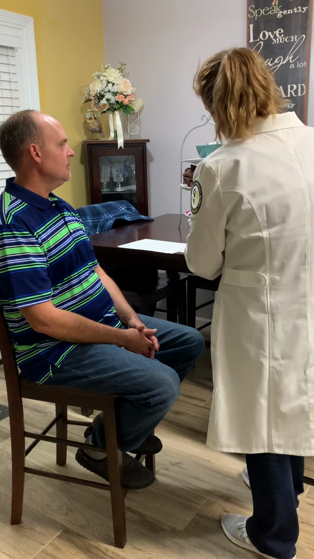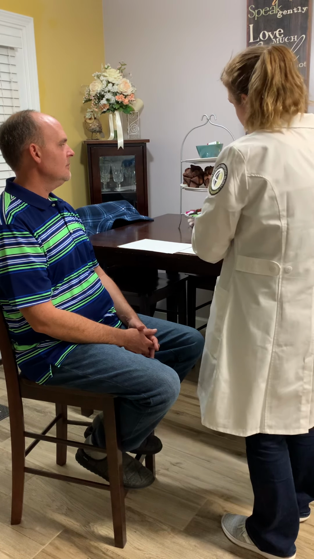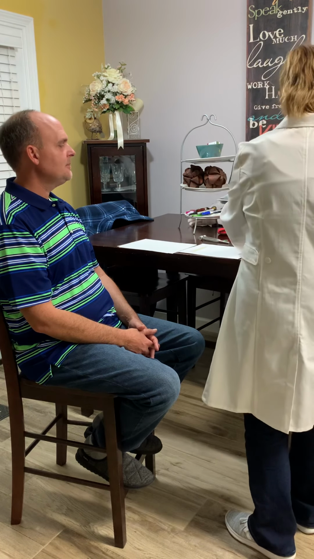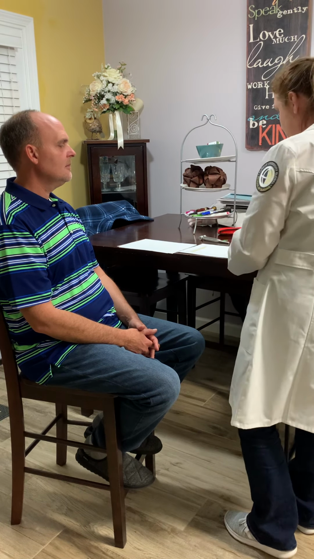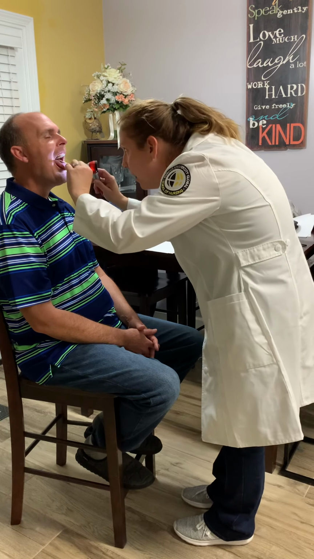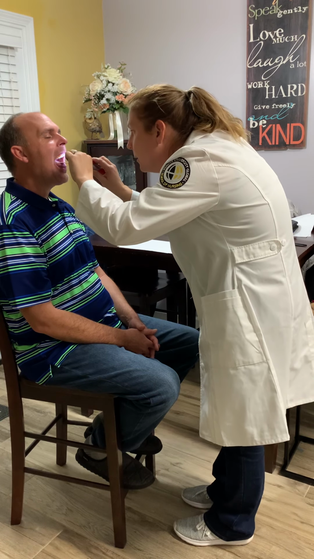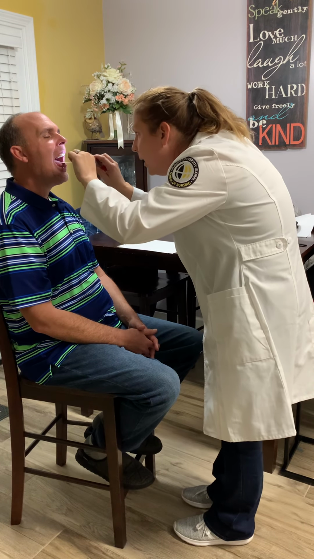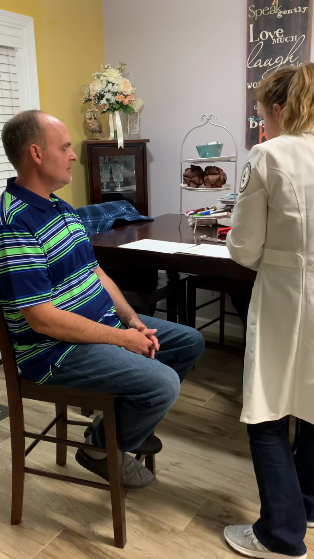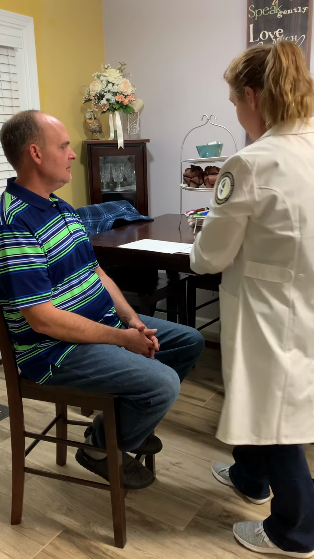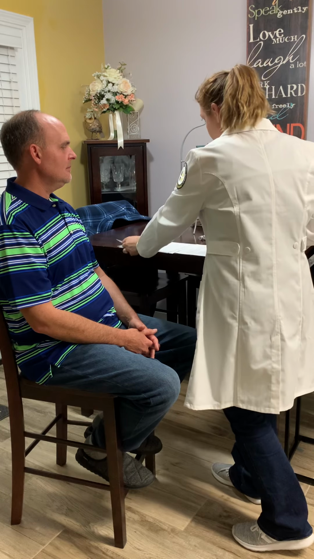Last thing I'm going to do is inspect the patient's pharynx. So if you will, I'm going to take this off. All right, give me a big ah. Moving that down. All right. Give me one big ah. Excellent. So there was no redness, no exudates, no ulcerations on the back of the throat. So we look good there.